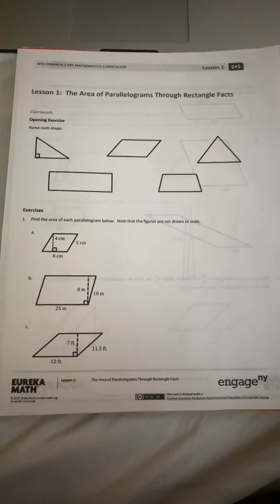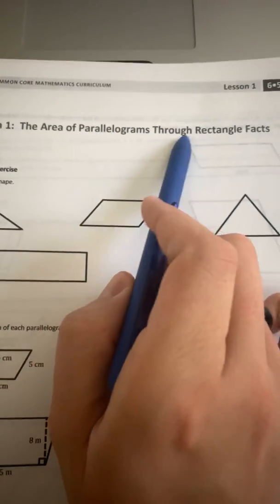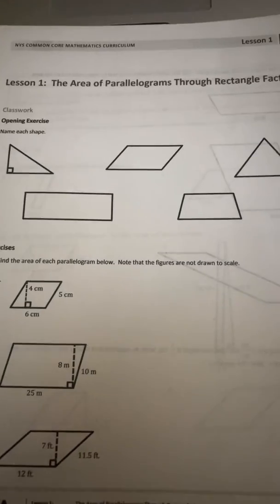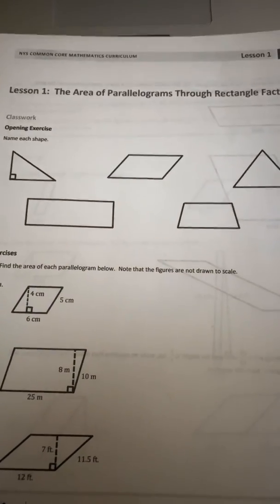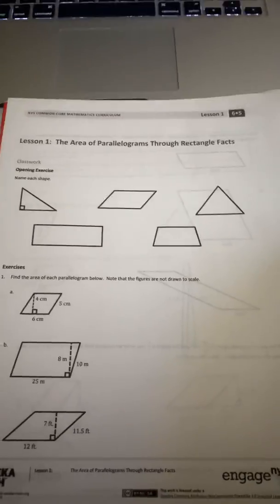All right, everybody. So we're going to begin again with lesson 1, which is the area of parallelograms through rectangle facts. Parallelograms are any shapes that have parallel lines. What are parallel lines?